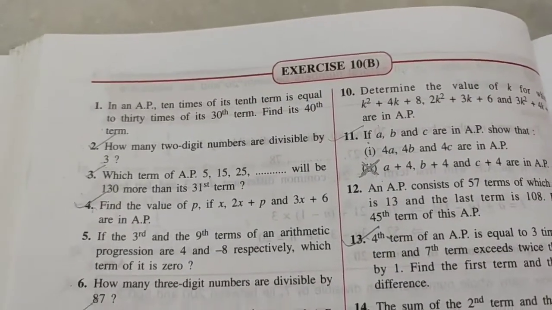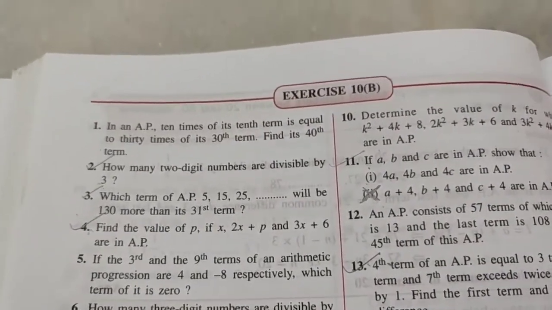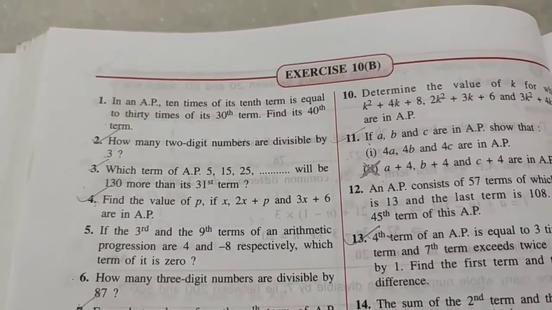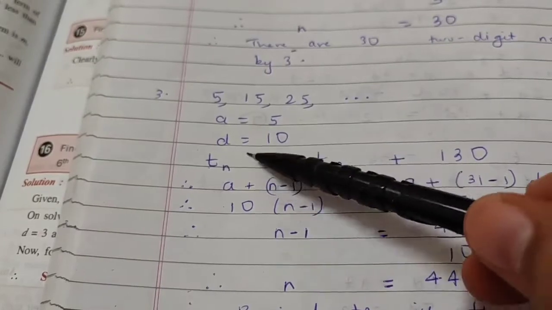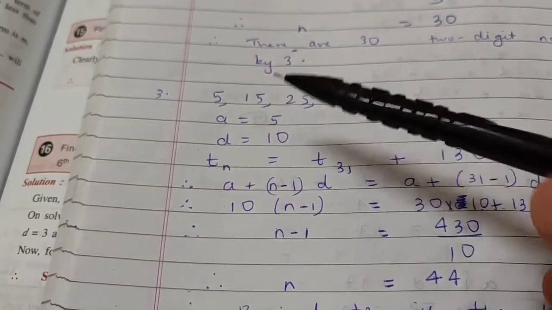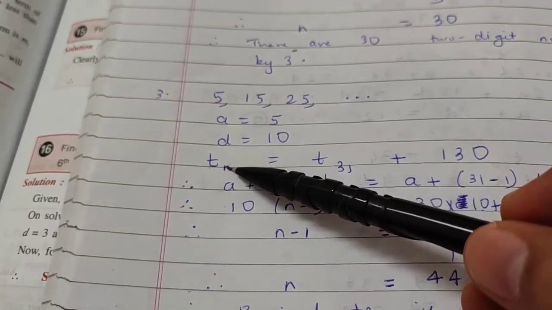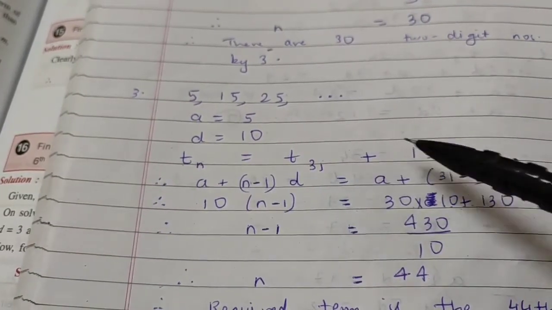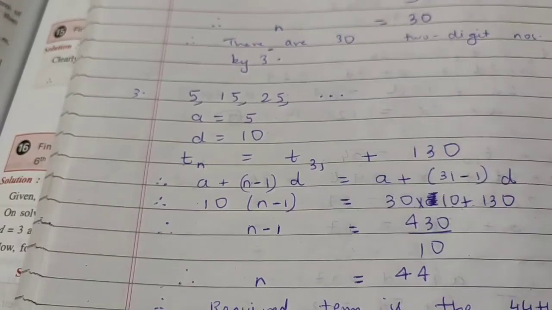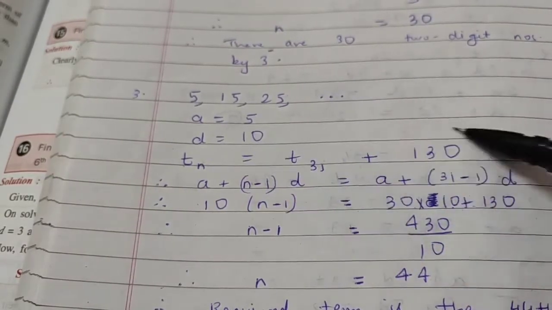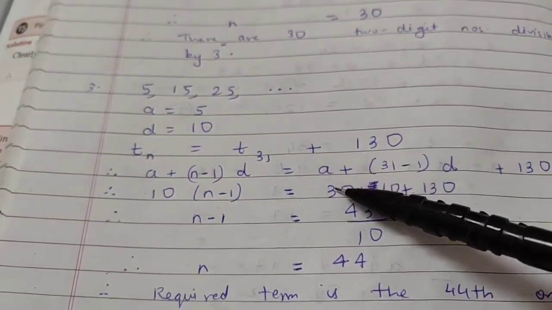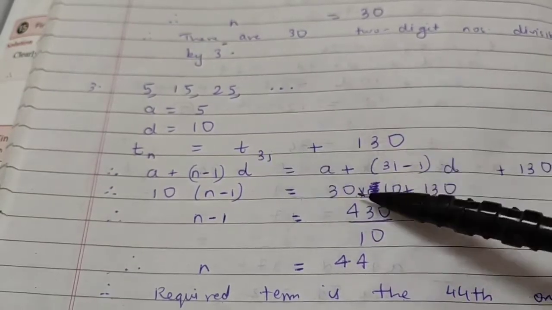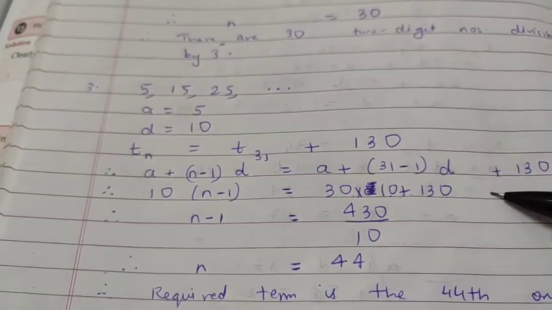Third sum. Which term of AP will be 130 more than its 31st term? Okay, first of all, here A is 5 and D is 10 in the sequence. The nth term, and we don't know which term it is, the nth term is 130 more than the 31st term. So you have to get this equation correct. Nth term formula, 31st term formula. Of course, 31st term is always A plus 30D, plus 130.